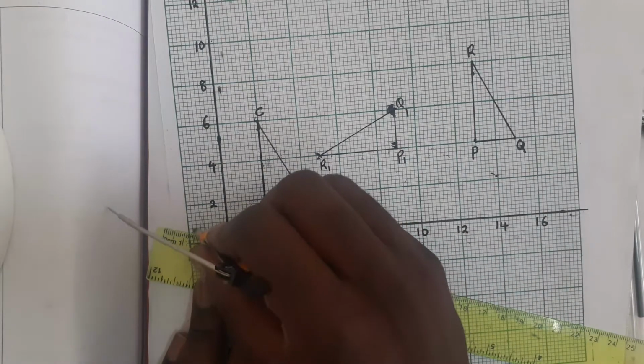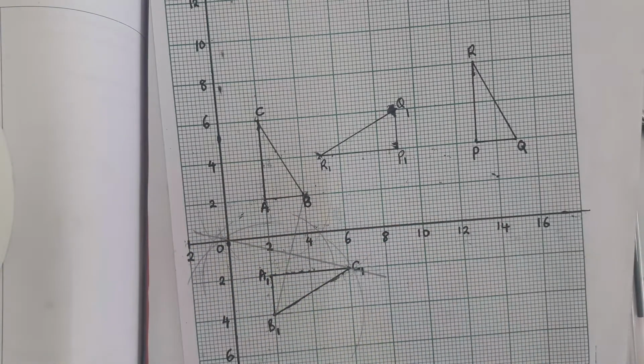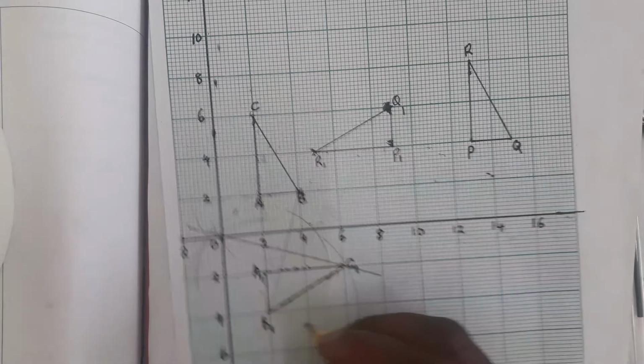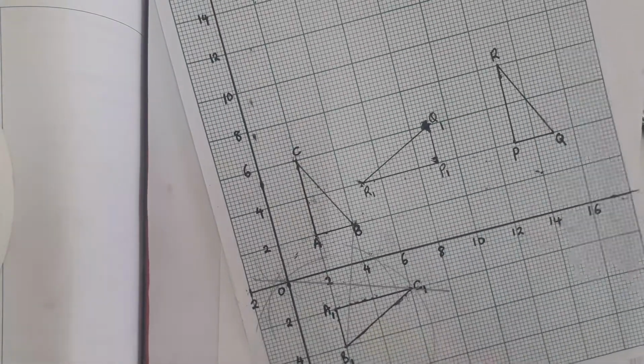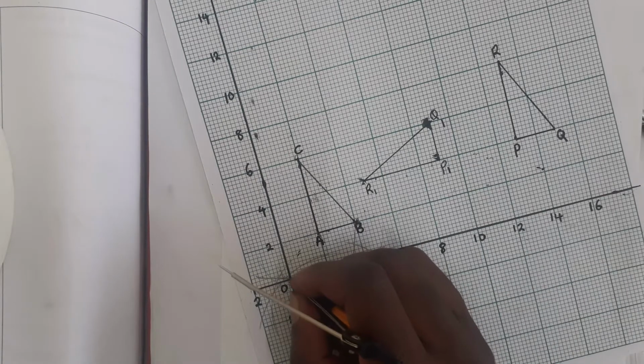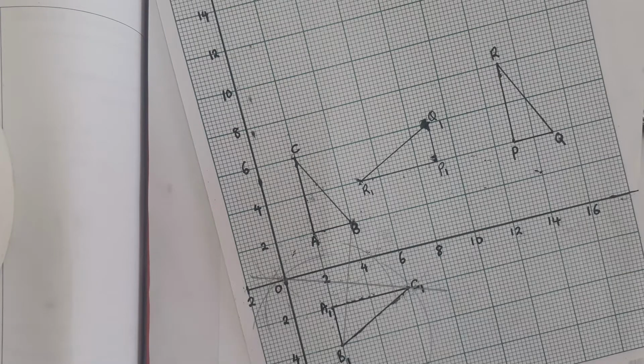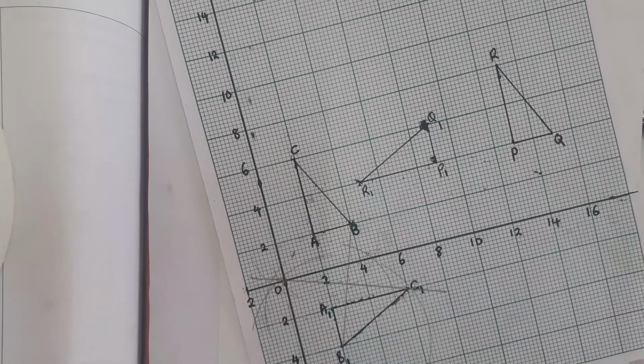So when I join these 2 points, you will discover that this line that I've drawn now is meeting the other line at this point, which is the origin. Are we together? So the center of the rotation is the origin.